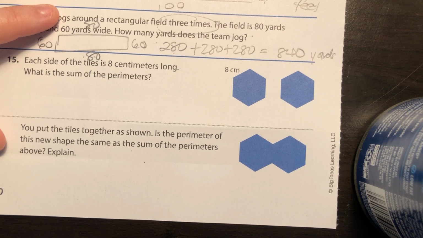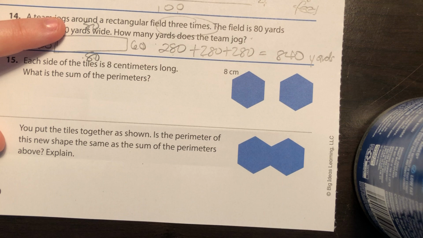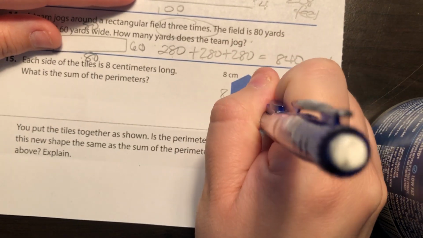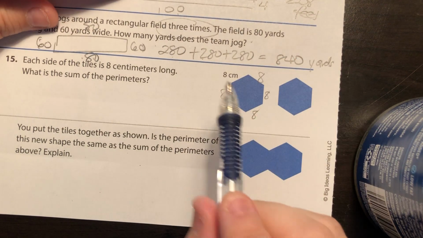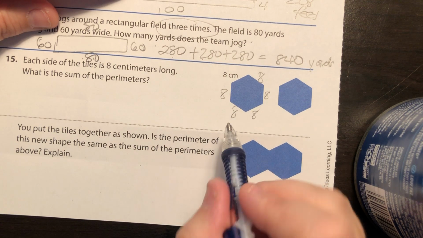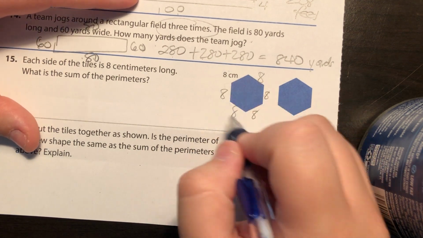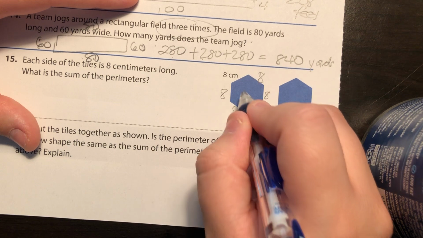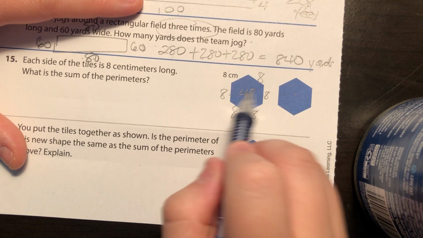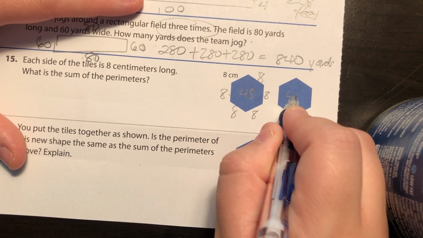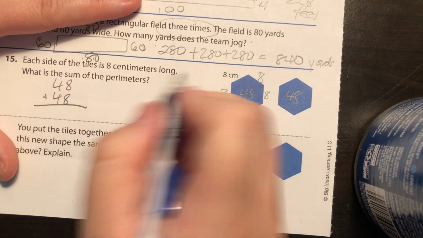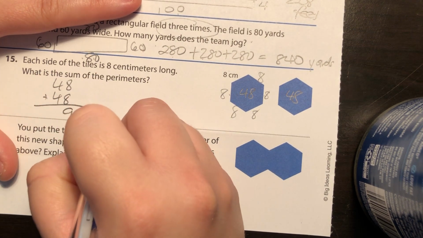Each side of the tiles, it's 8 centimeters long. What is the sum of the perimeters? So if this is 8, 8, 8, 8, 8, 8. Okay, so there's 1, 2, 3, 4, 5, 6 8s here. So 6 times, instead of adding 8 6 times, I'm just going to multiply 8 times 6, that's 48. And this one is the same thing, okay? Because it says each side is 8 centimeters long. So this is also 48. So 48, it means the perimeter of both of them together is 96 centimeters.